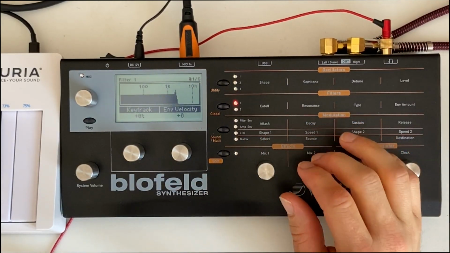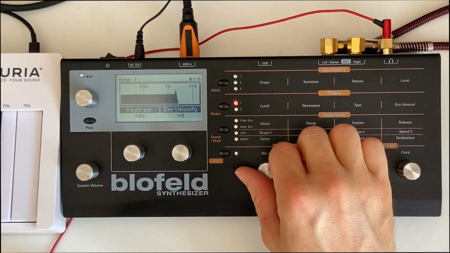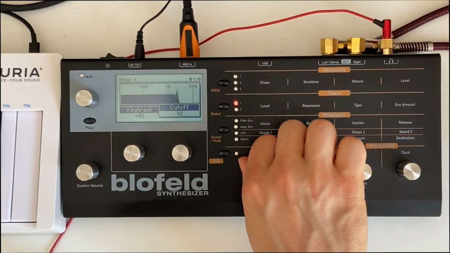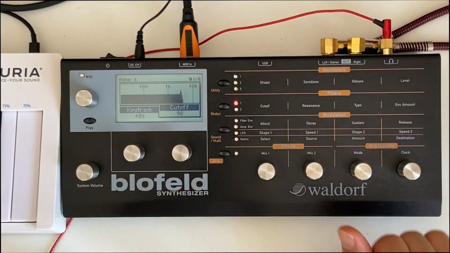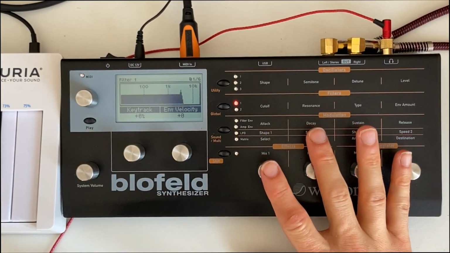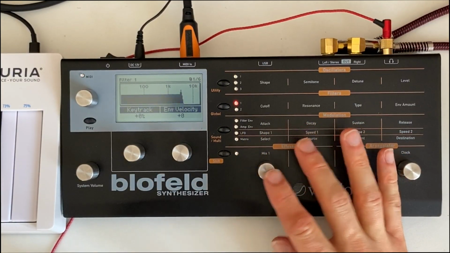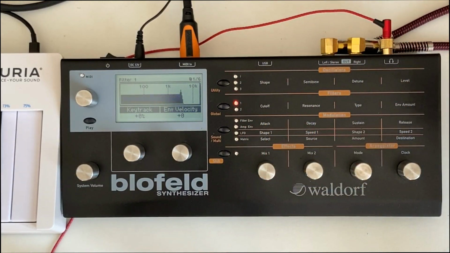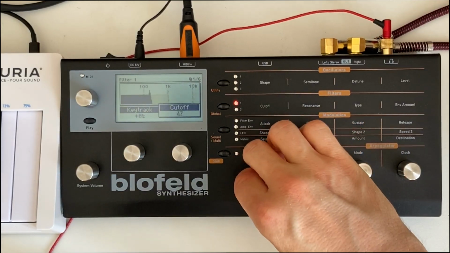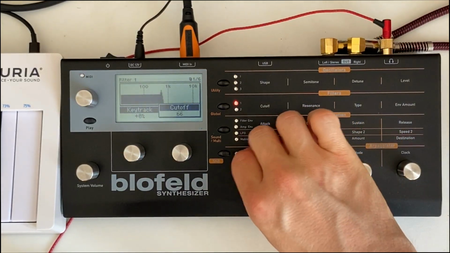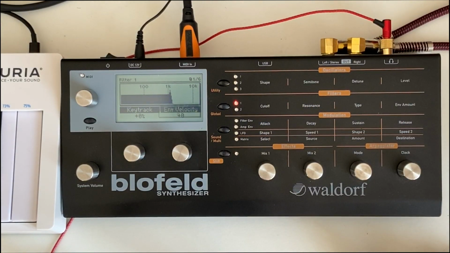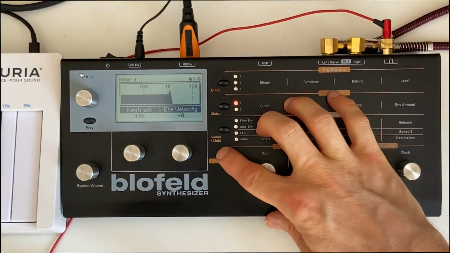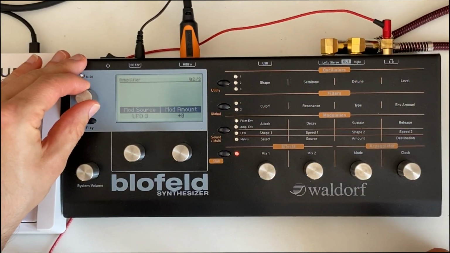Just a note to the wise here, if you quickly sweep the filter with the cut-off knob there, you do sometimes hear some stepping. If you modulate with an oscillator or an LFO, you won't hear that stepping. It's probably just a bit too quick. So we touched upon a few things there, and we've put some reverb into the effects.